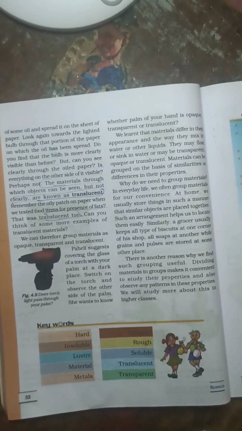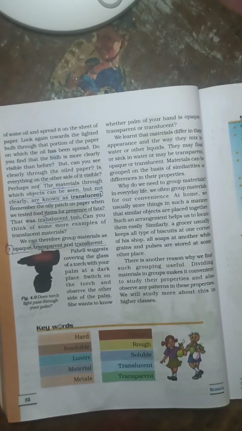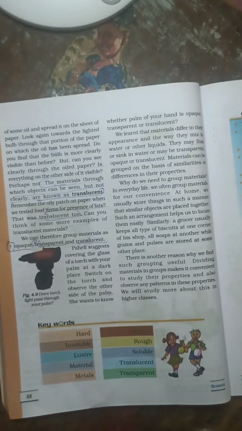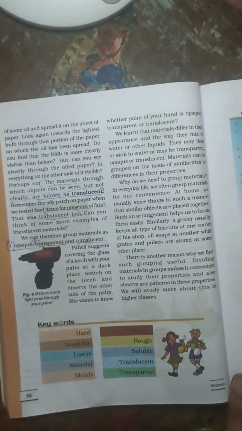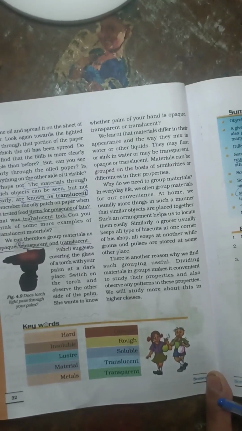We can therefore group materials as opaque, transparent, and translucent. Paheli suggests covering the glass of a torch with your palm at a dark place. Switch on the torch and observe the other side of the palm. She wants to know whether palm of your hand is opaque, transparent, or translucent.